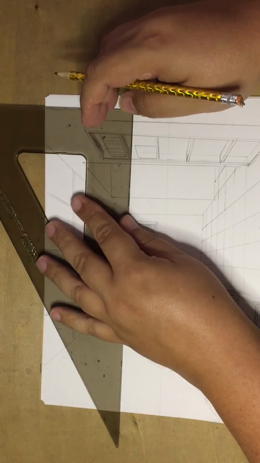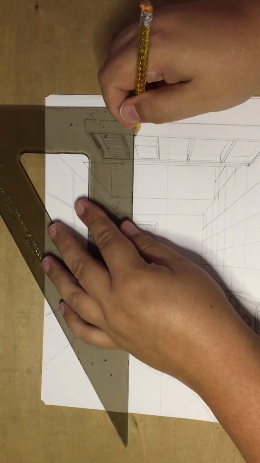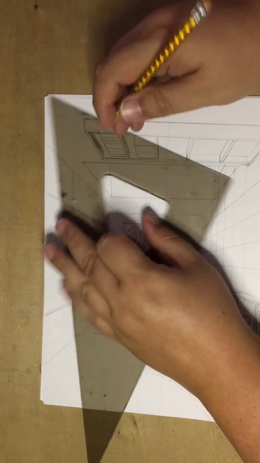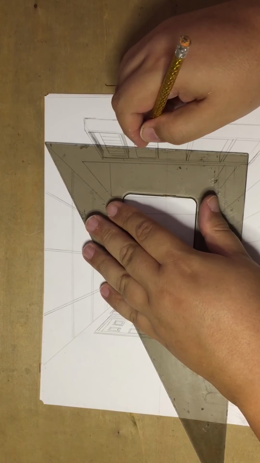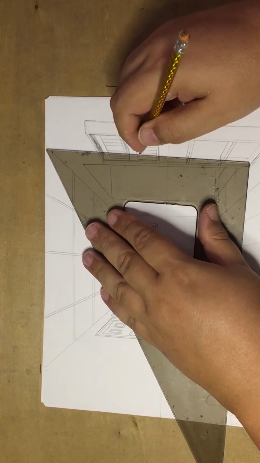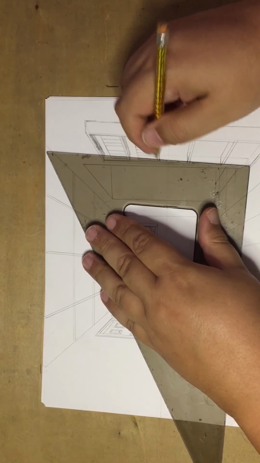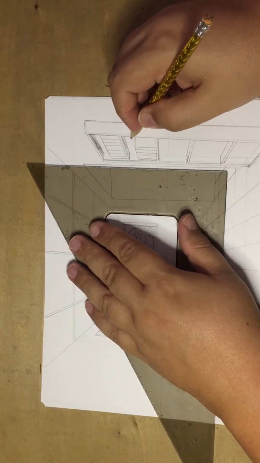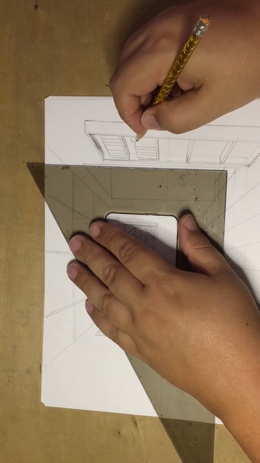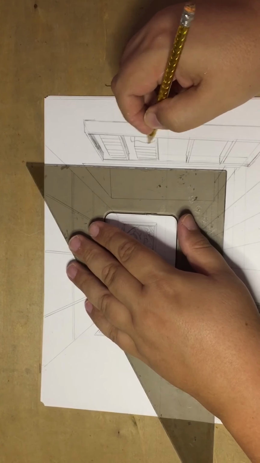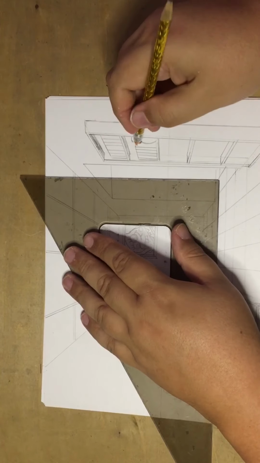And then it becomes a straight horizontal, and that's like the front of a book. And then there's something else, like maybe a little vase or something. A little sliver of a vase.